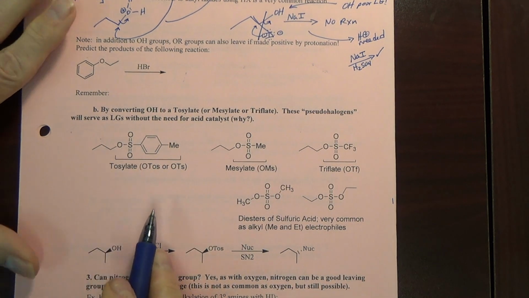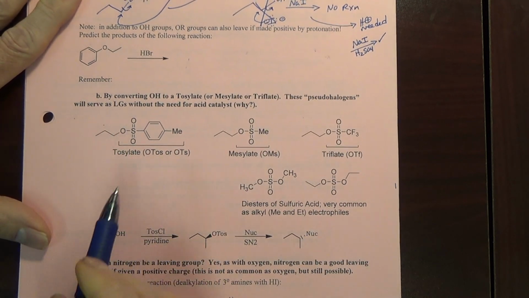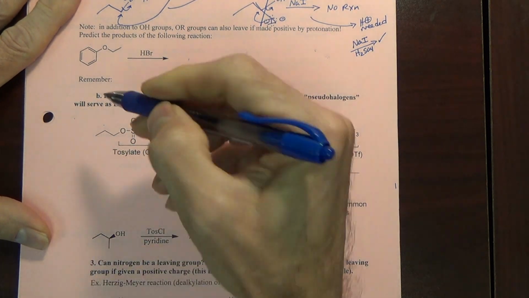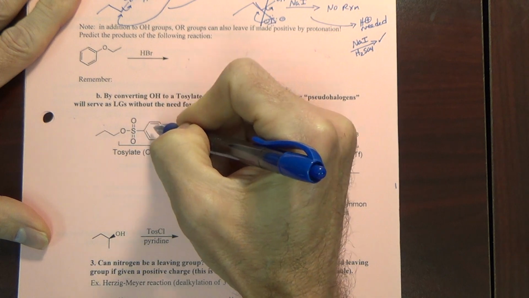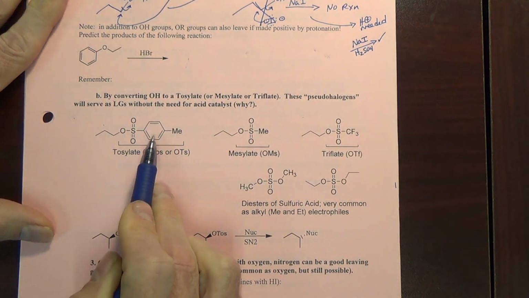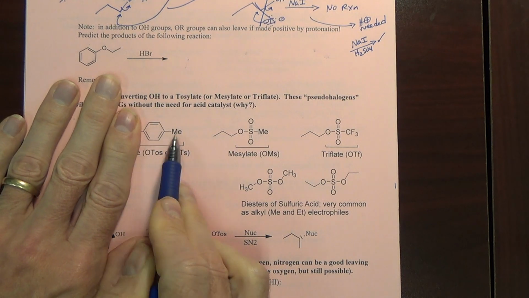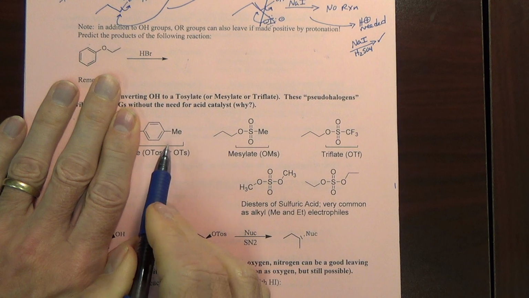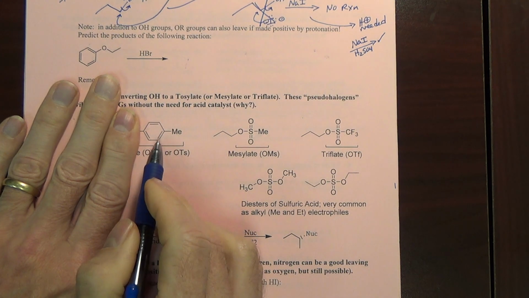A tosylate is shown here. The oxygen is bonded to a sulfonyl group, then to a benzene ring and methyl. Benzene with methyl is called toluene. It's sometimes used in lab, the Diels-Alder lab.